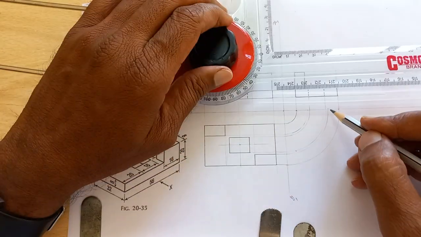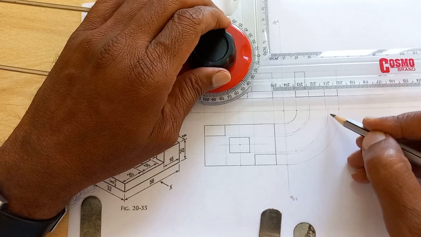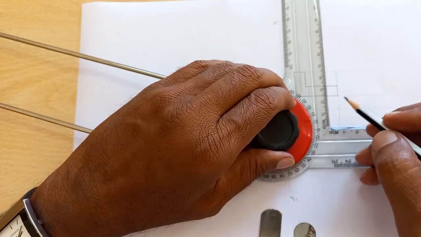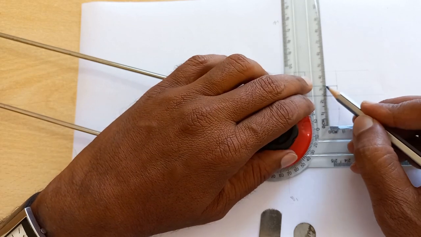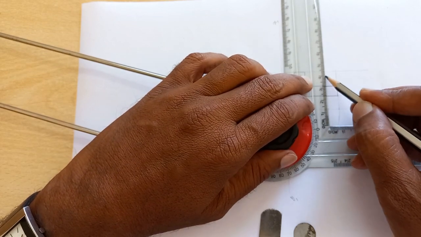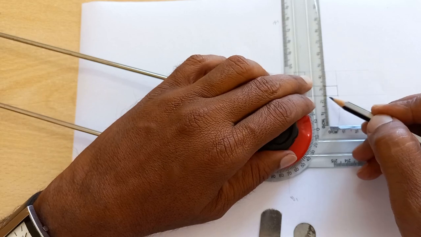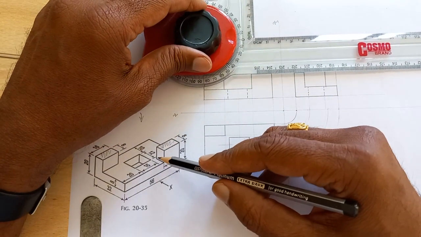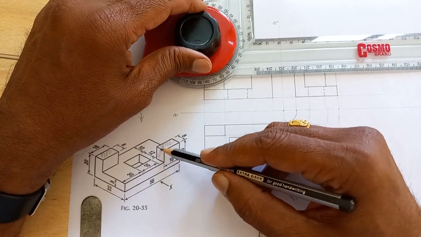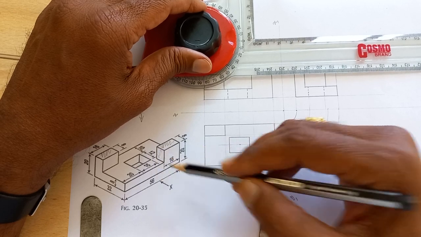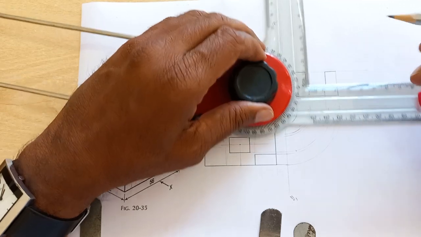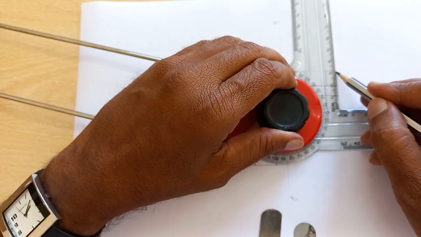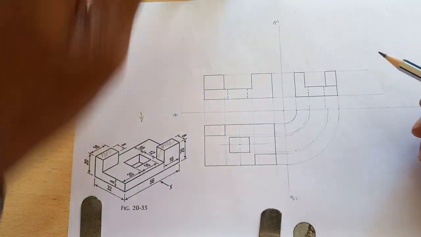And next, this is the web thickness line. So now simply from this particular point, I'll directly draw a line from the base, not from the bottom, because we are not going to visualize at this place only this particular block. This is thickness of 8 mm and 12 mm height. So now simply I will complete this picture. Okay, now this is the side view.